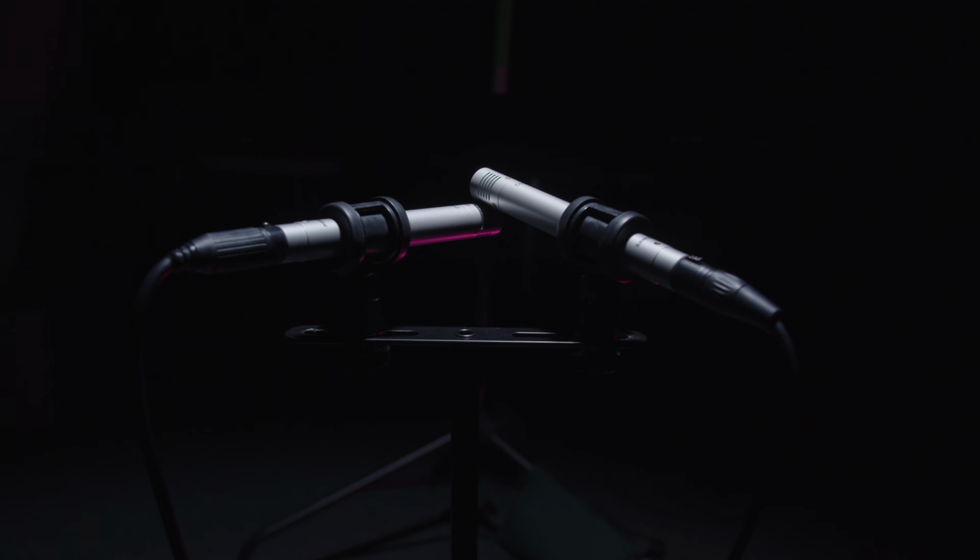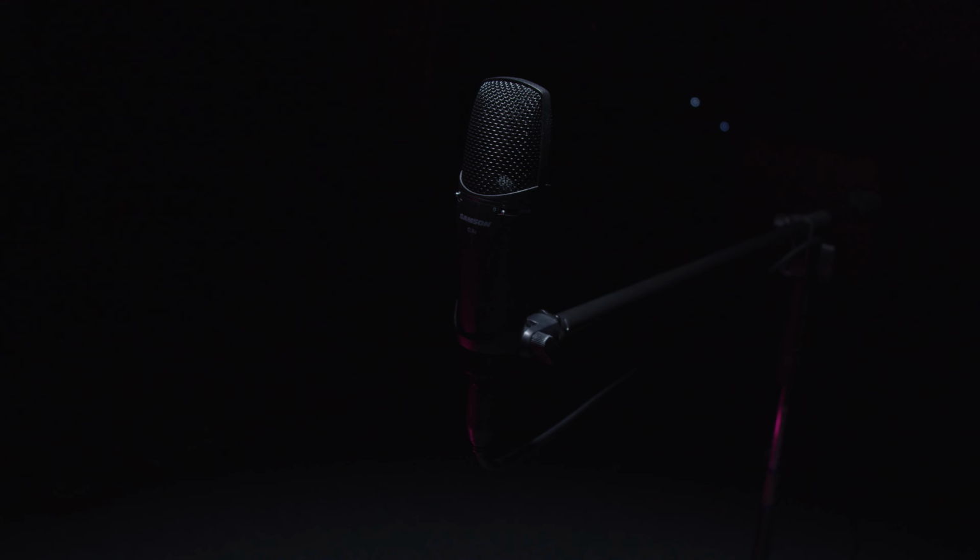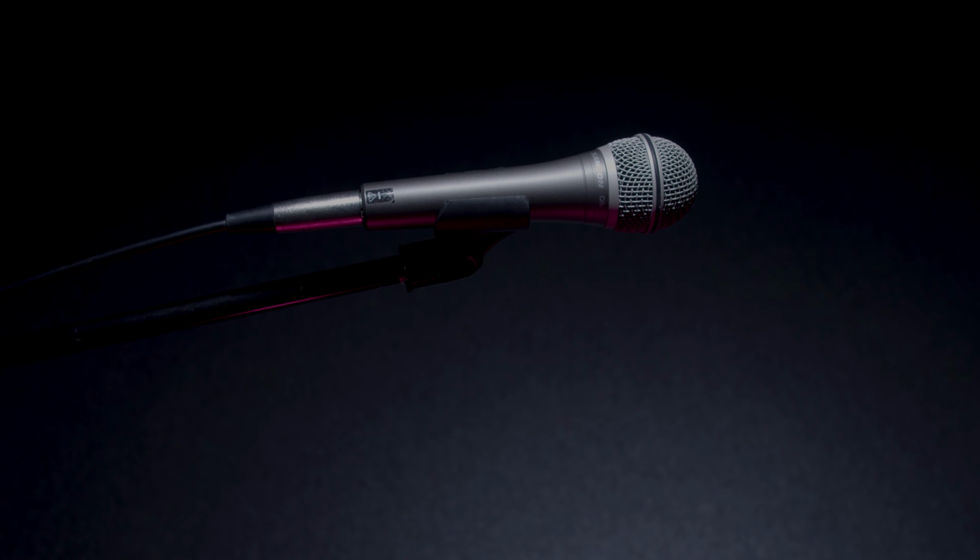And these arrangements are XY coincident pair, blumlein pair, mid-side, spaced pair, a single cardioid condenser, a single omni condenser, and a single cardioid dynamic.